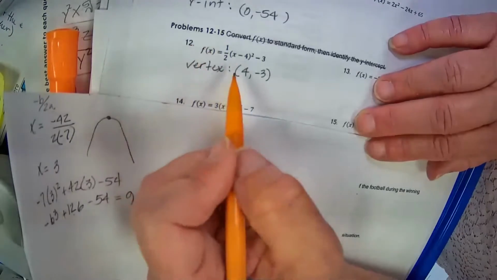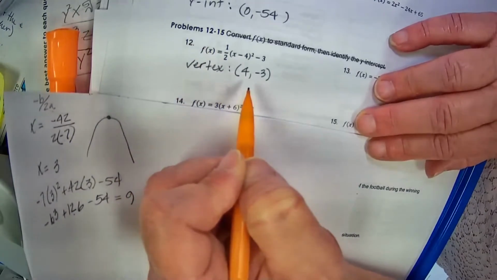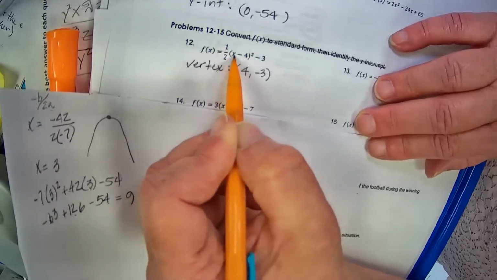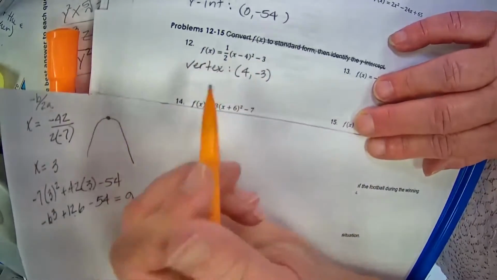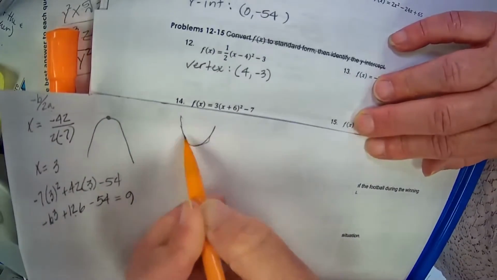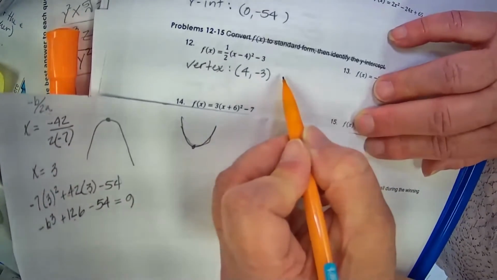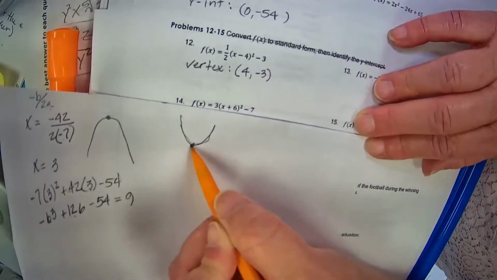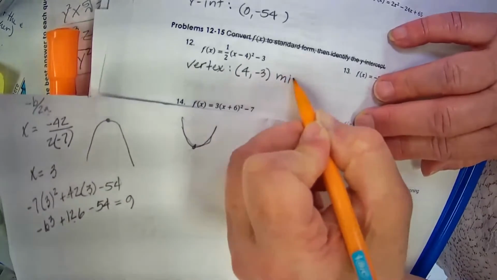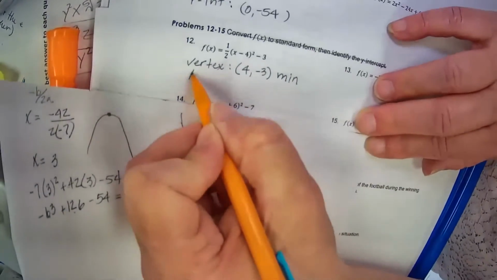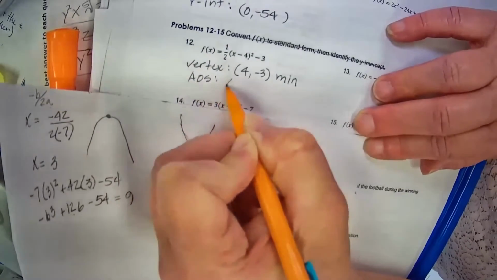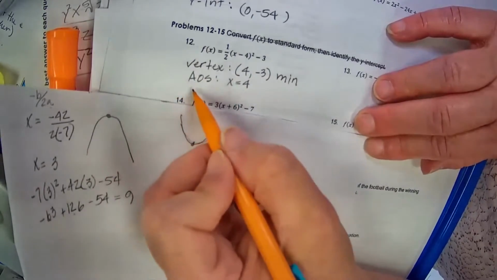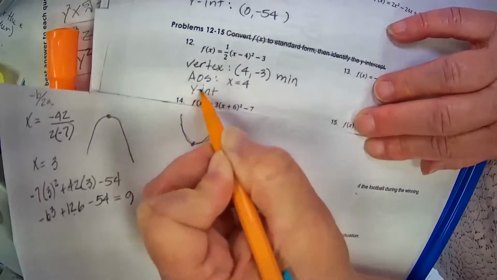Now, our x squared is going to be positive, right? So if it's positive, it's opening up, which means the vertex is a minimum. So our axis of symmetry is x equals 4. Good.